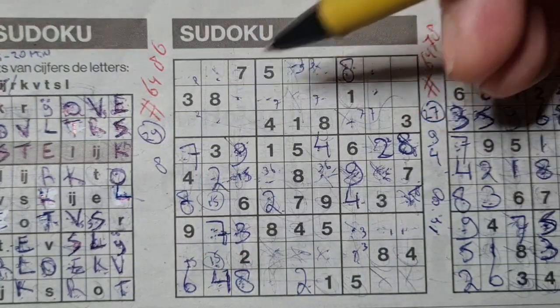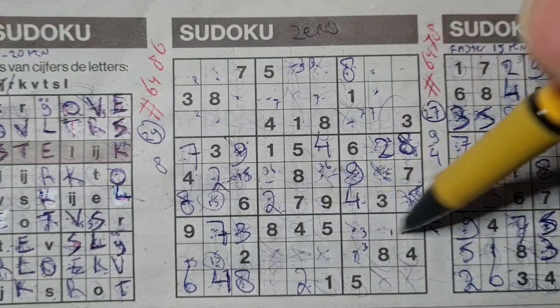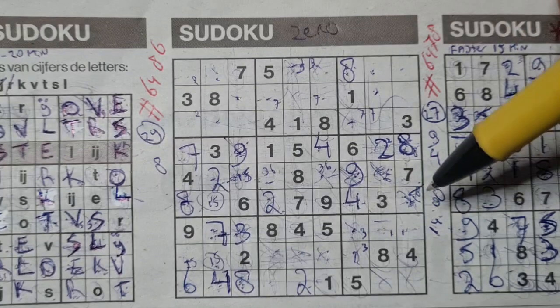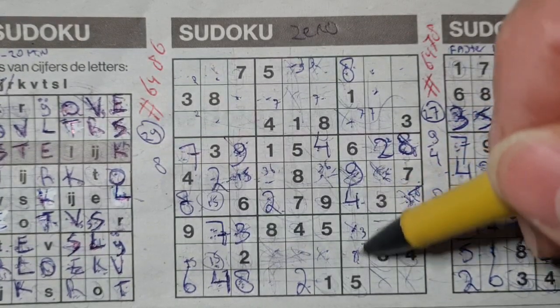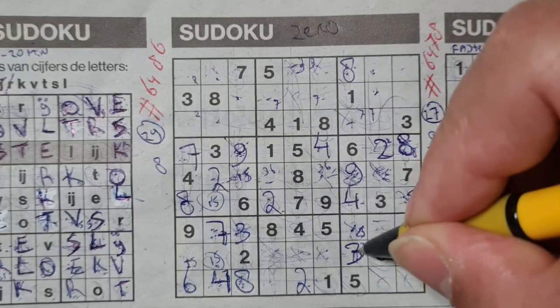Need a 6 here, need a 6 there. I've marked those 2 boxes, a 3. We have a 3 now in this row, so no 3 there. 3 should be there.